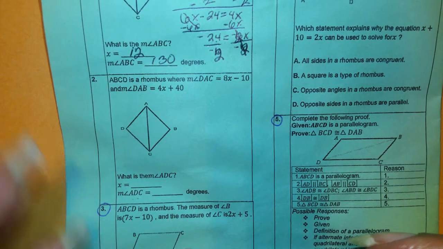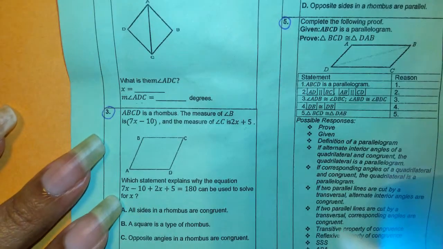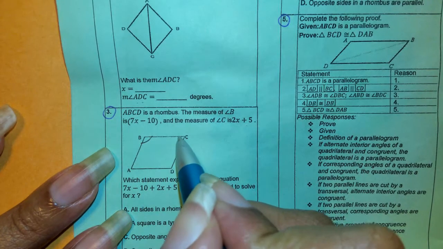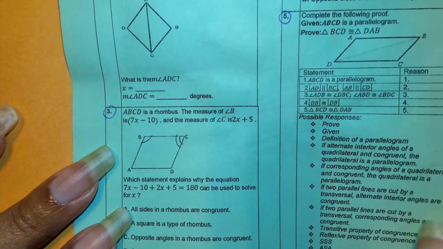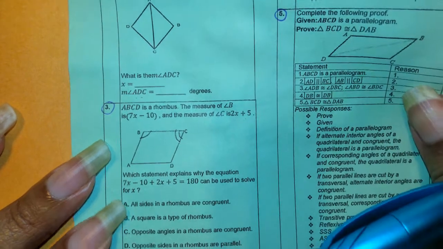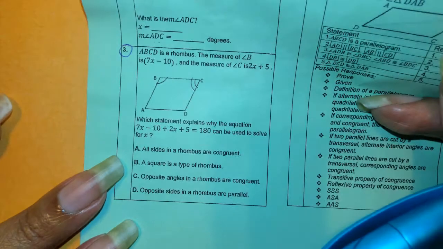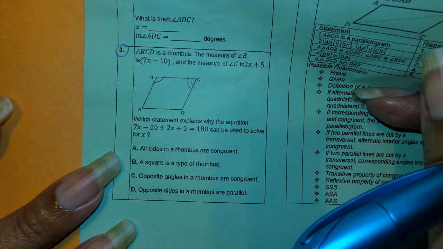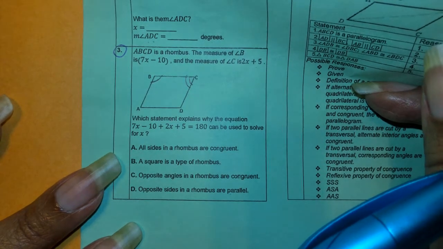Okay? All right. In the next question, it asks us about the measurement of angle B, which I'm going to go ahead and mark, and the measurement of angle C. There's no math that needs to be done right here. This is just knowing your background information. So this gives us a rhombus. It tells us which statement explains why the equation 7x minus 10 plus 2x plus 5 equals 180 can be used to solve for this.